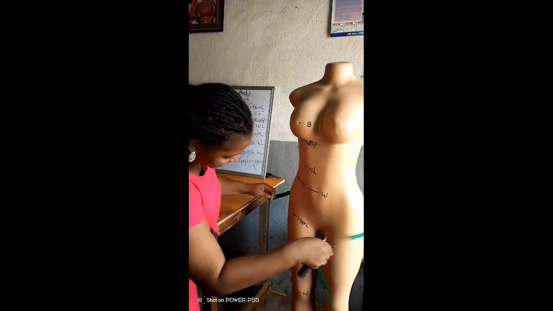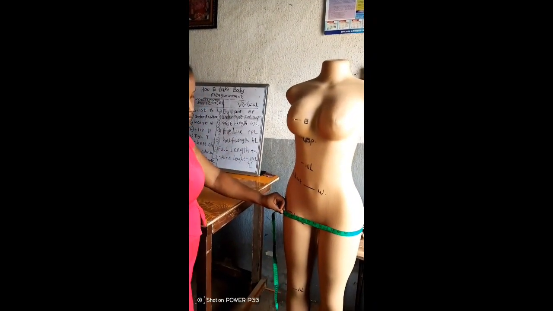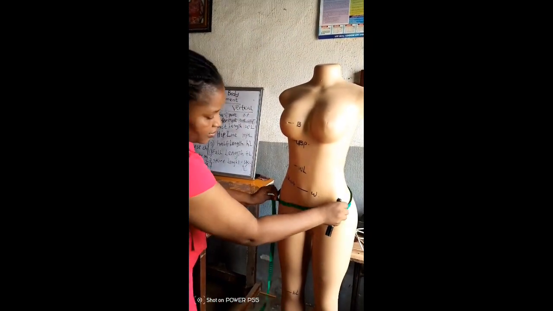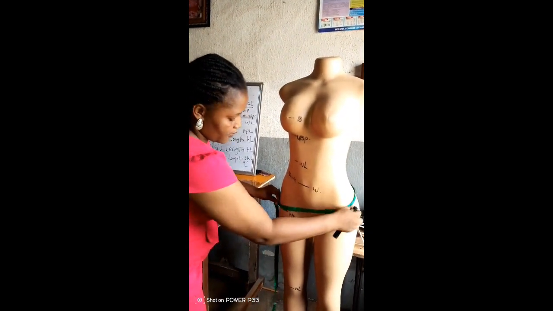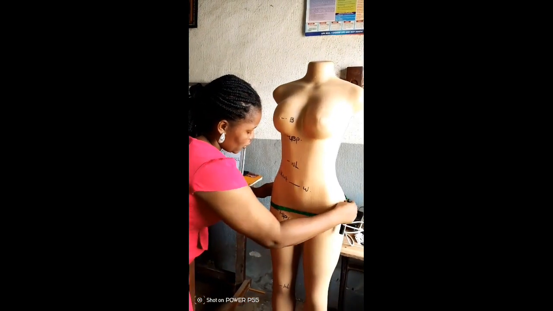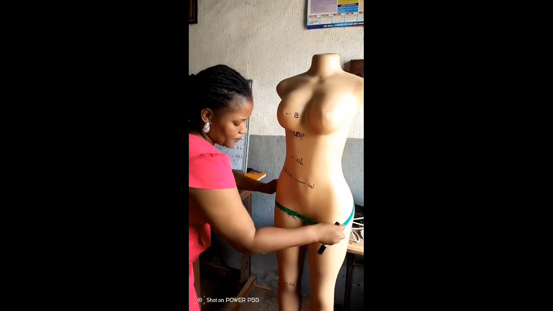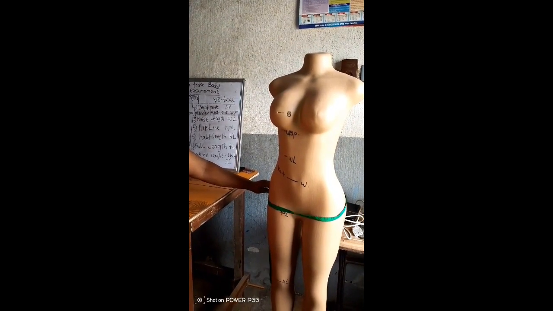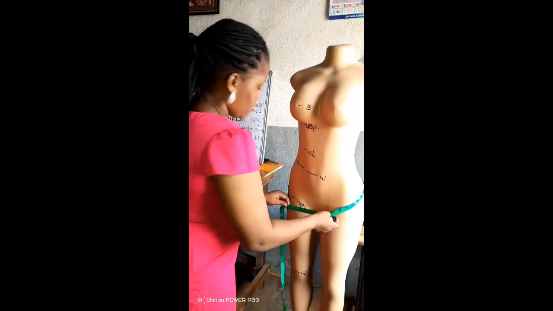Then taking the hip measurement, still on our circumferential measurement, you take your tape and place it at that point that you feel the hip is coming up. See, it's even holding it. So you can do it this way. Make sure your tape is at the edge, which is the highest or the fullest point of your hip. Now we are there. So we have 38 as our measurement.